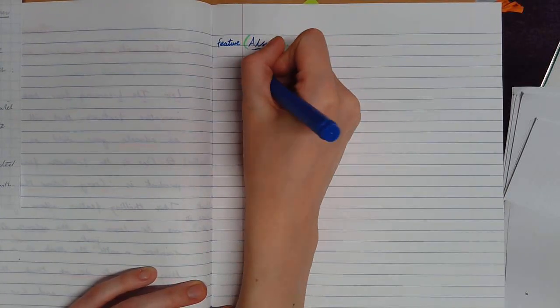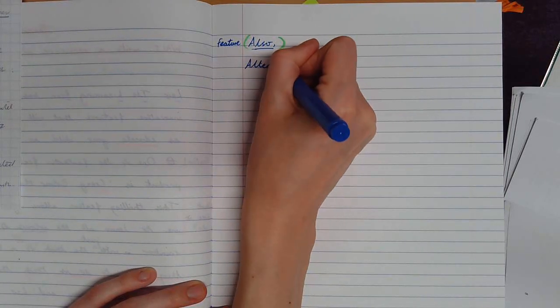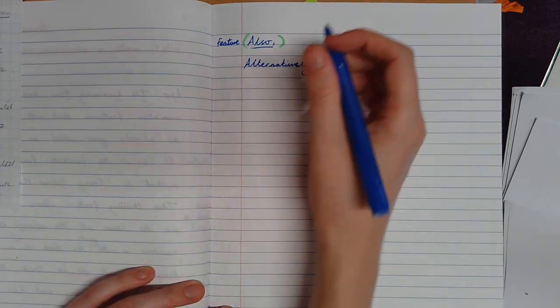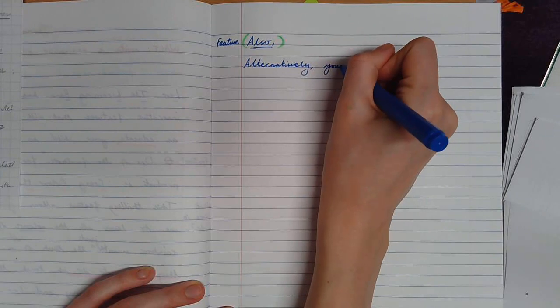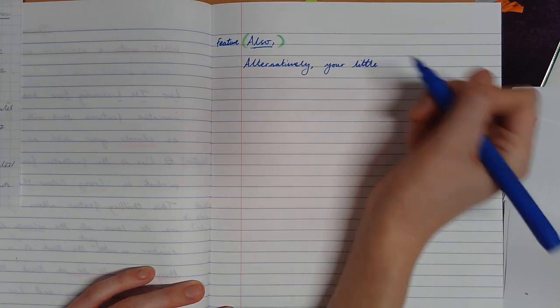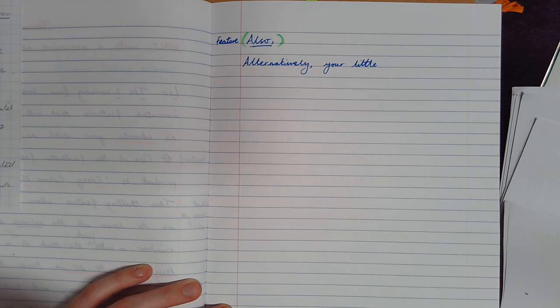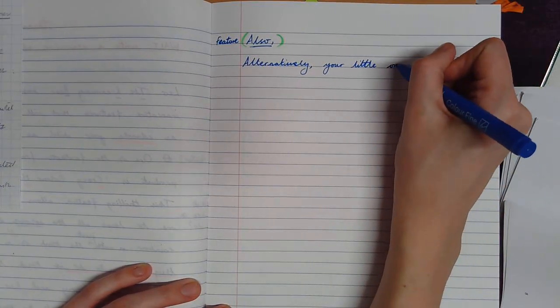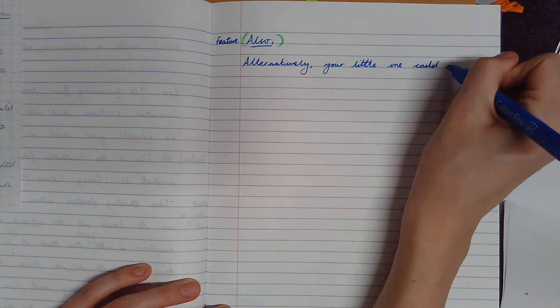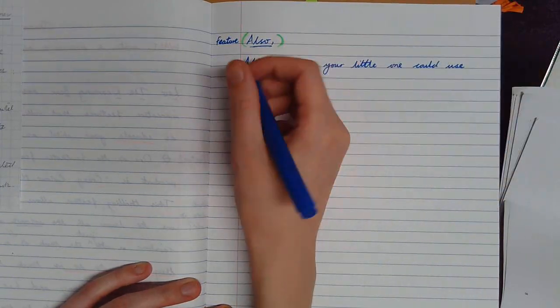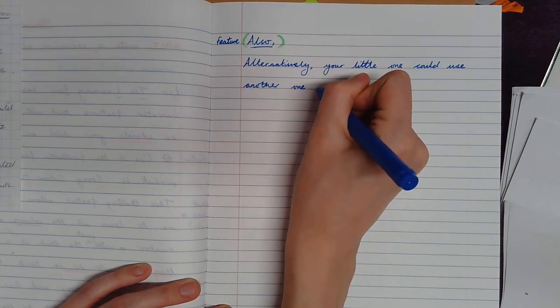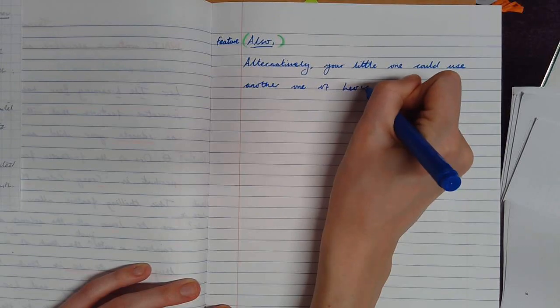Okay, I'm going to say alternatively. Alternatively means like another option is. Alternatively, your little one, so I need to be really clear what the feature is in this first sentence. Alternatively, your little one could use another one of Leo's thrilling features. Another one of Leo's, now have I already said thrilling?